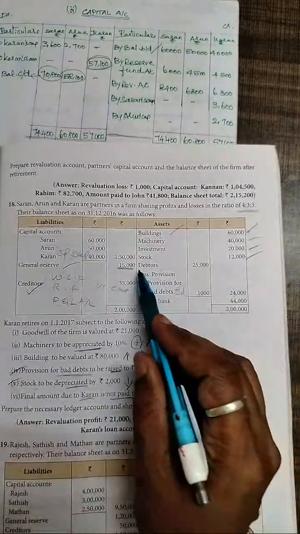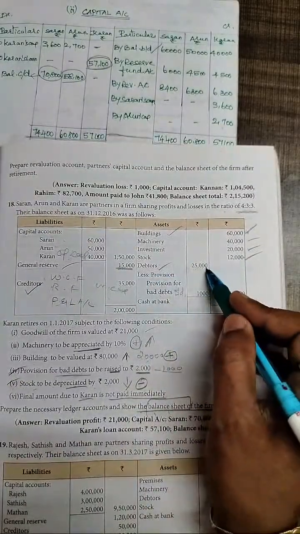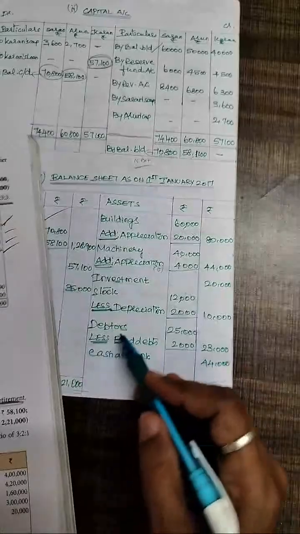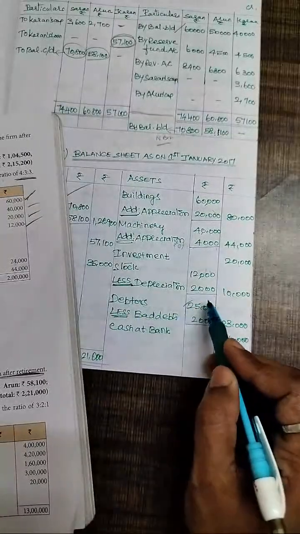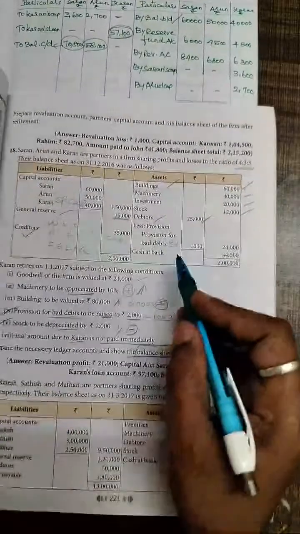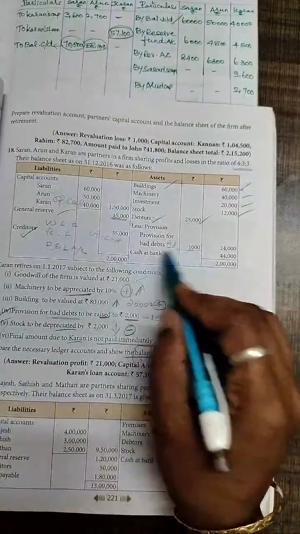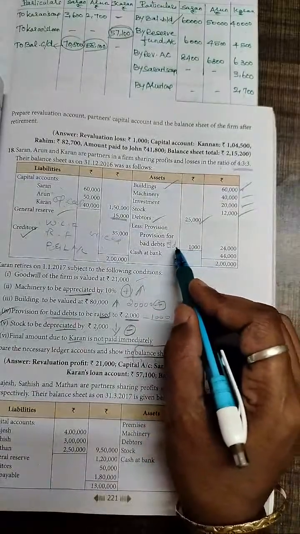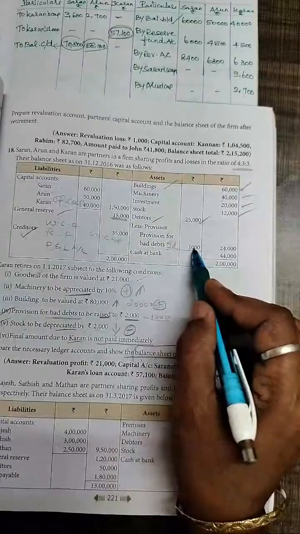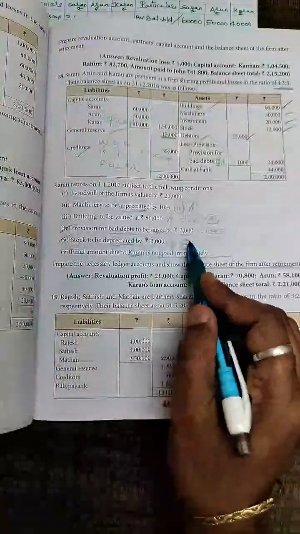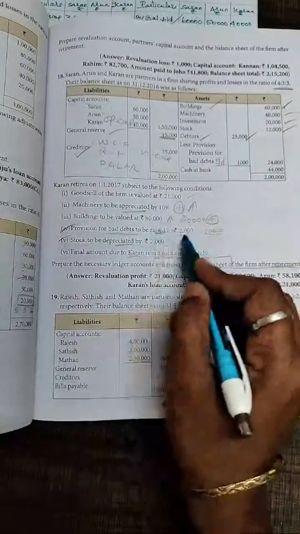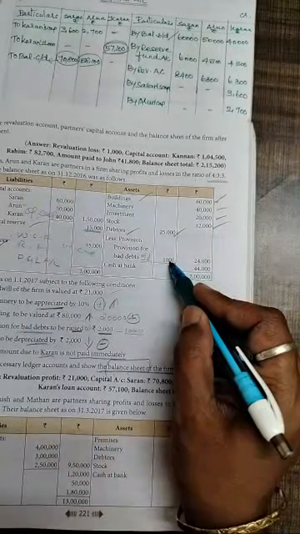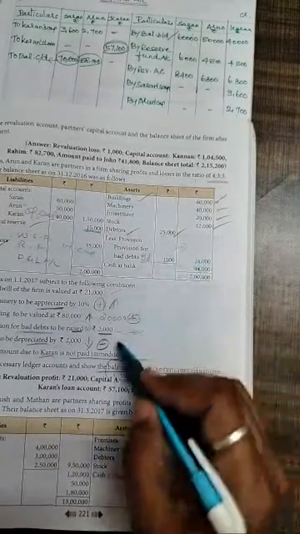Okay, let's take the debtors value. The debtors value given in the question is 25,000 rupees, so it is to be entered in the inner amount column. We already have bad debts subtracted from the debtors; this is called the old value, 1,000 rupees. In the adjustment, they have given additional information: 1,000 rupees raised, which means it will be raised from 1,000 rupees to 2,000 rupees.